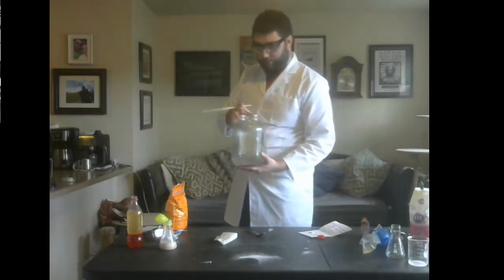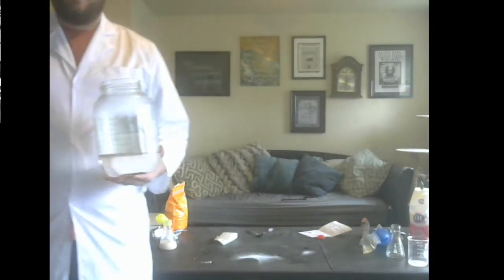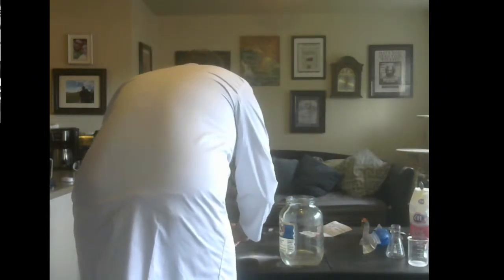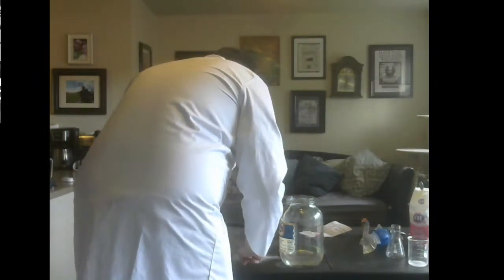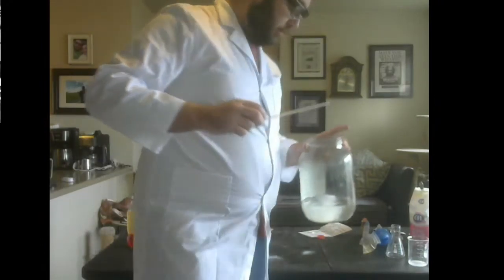I have to be careful because I want you guys to really see this. So here I have, in fact, I'm going to get a little bit more of our crystal. I have this stick with some sodium acetate crystal on it. Oh, it's already started.